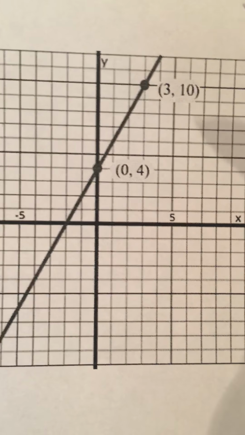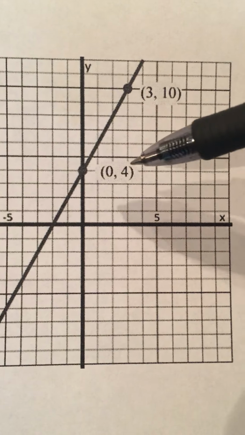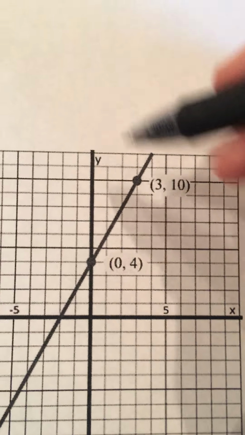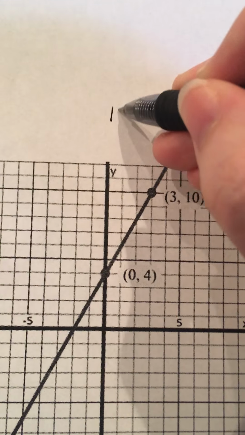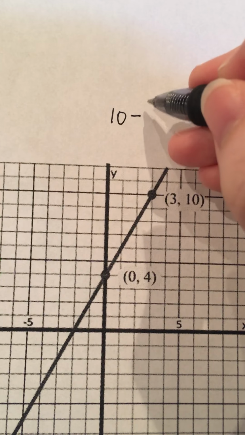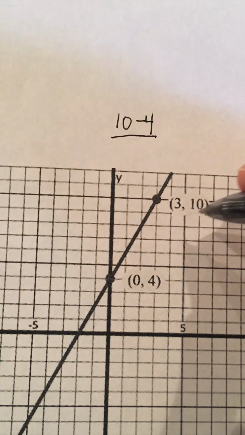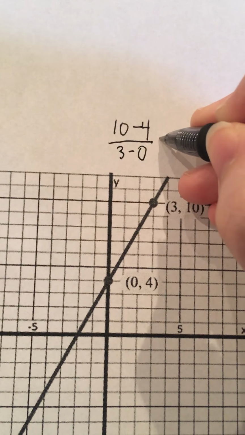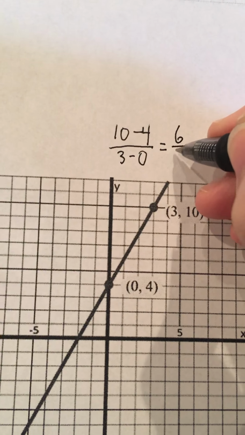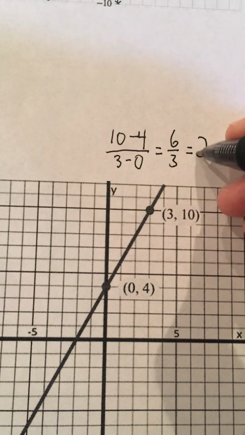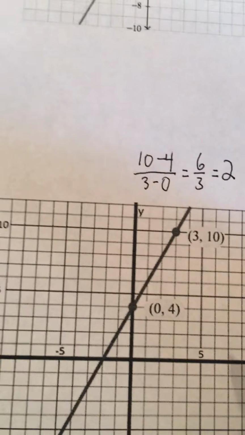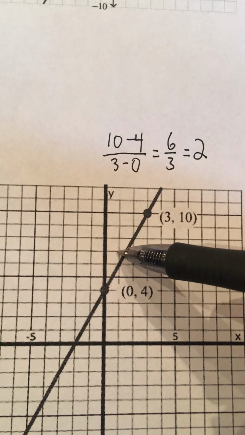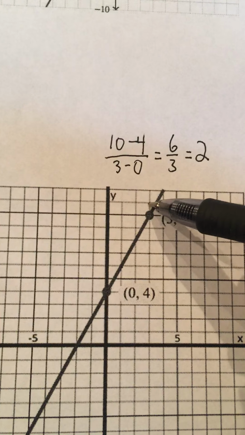Alright, so this one gives the coordinates for us. So we have 0, 4, and 3, 10. So my change in y goes from 10 to 4, and it goes from 3 to 0. So we're left with 6 over 3. And when you simplify that, you get 2, which is the same as 2 over 1. So you can check it by going up 2 over 1. That works. Up 2 over 1. And it keeps working.